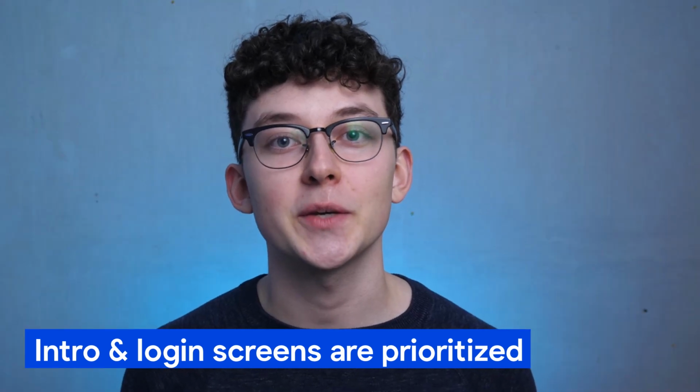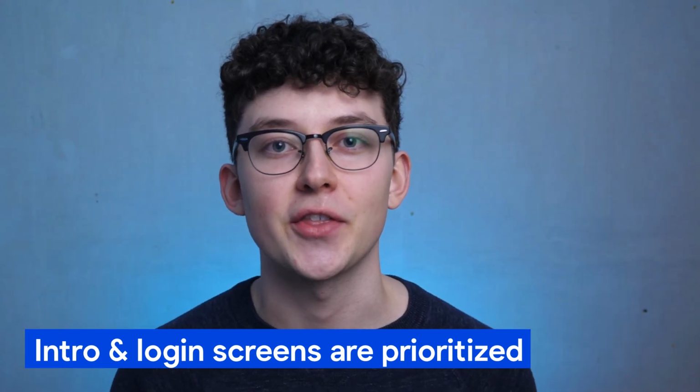The intro or login page are prioritized, which is a good thing because you don't want the user to get into the app without anything beforehand. If you have both an intro screen and a login screen, you can guide the user from the intro screen to the login screen where they log in, and once they're authenticated, they start on your actual home screen.